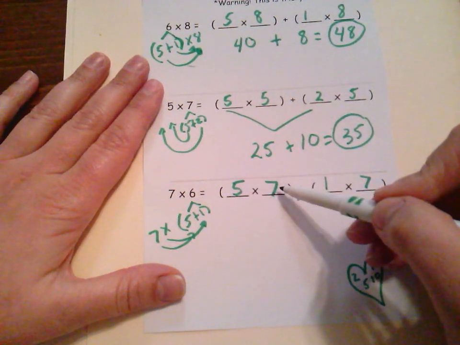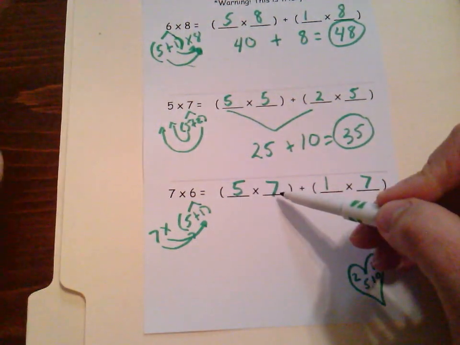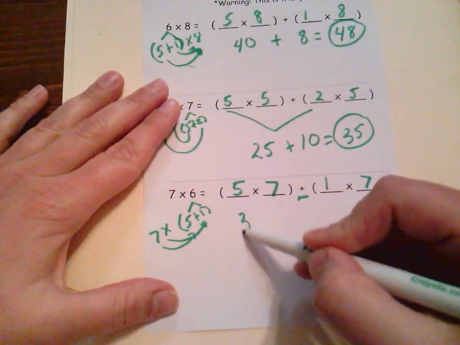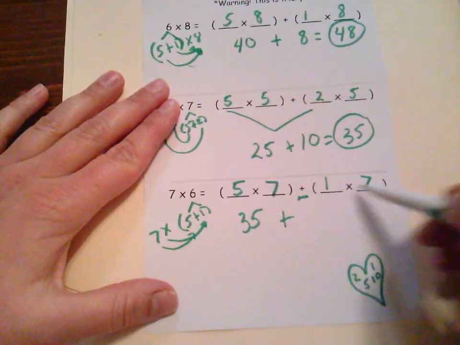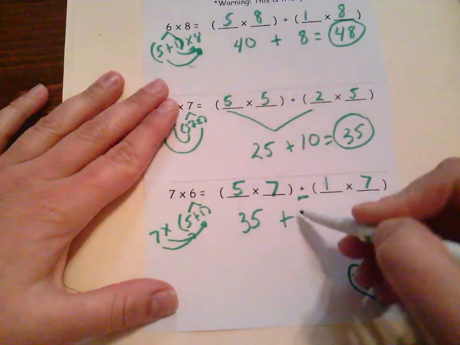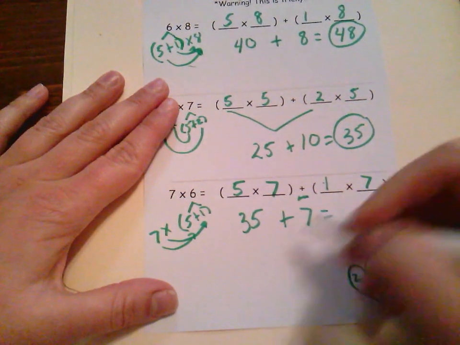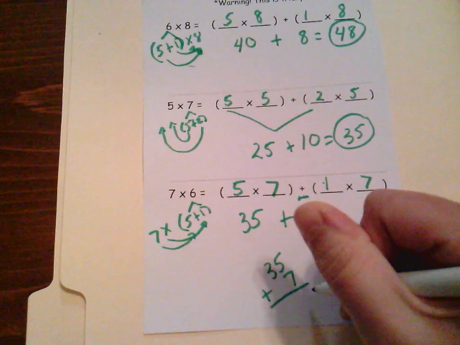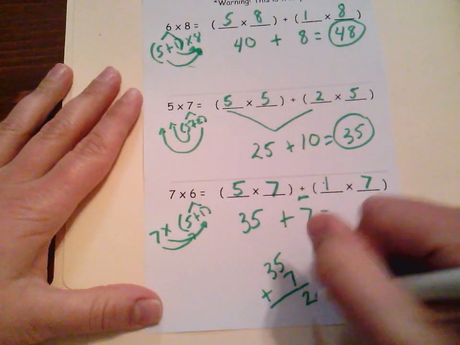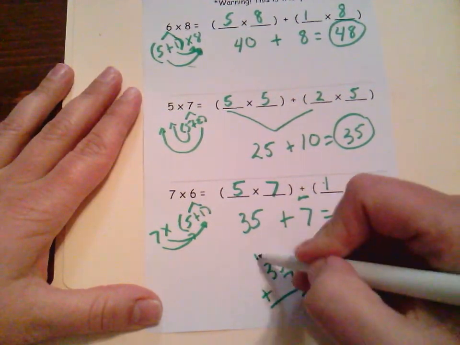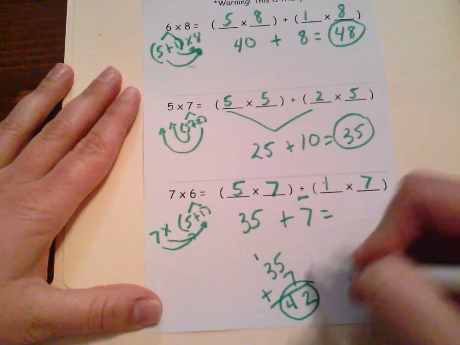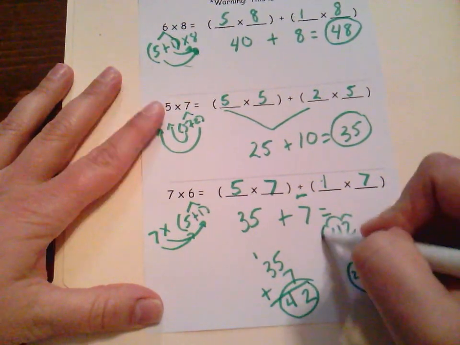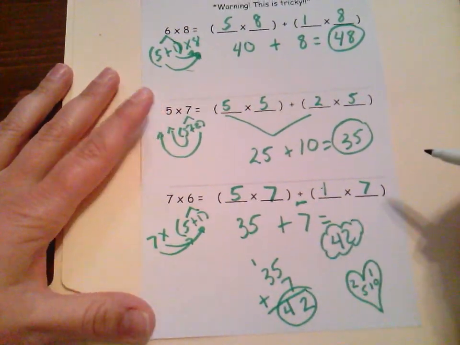So when I skip count by 5s, I get 5, 10, 15, 20, 25, 30, 35 over here. And then my identity property tells me that 1 times 7 is just 7. And then I can even use the standard algorithm of addition to find my final answer. 3 plus 1 is 4. And I should end up with 42 as my final answer.